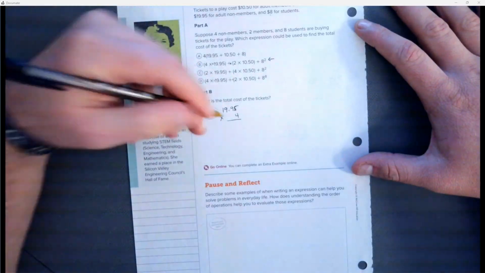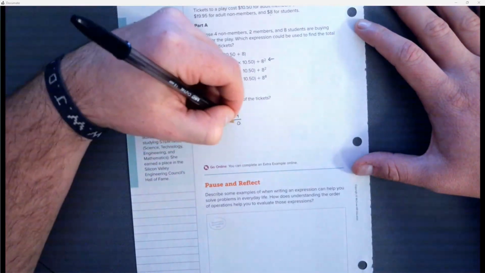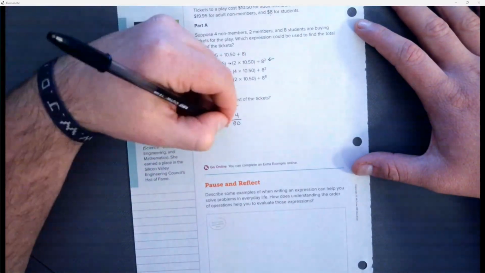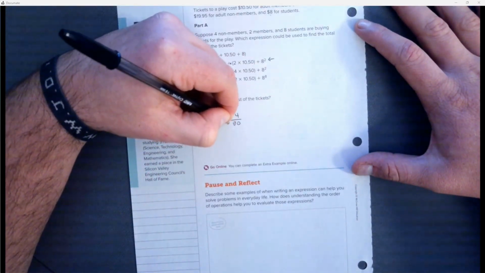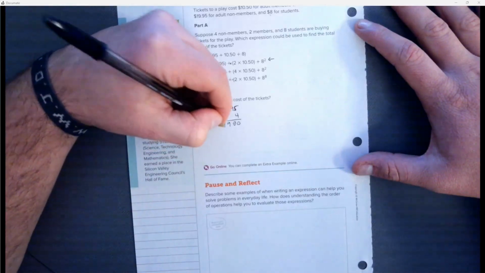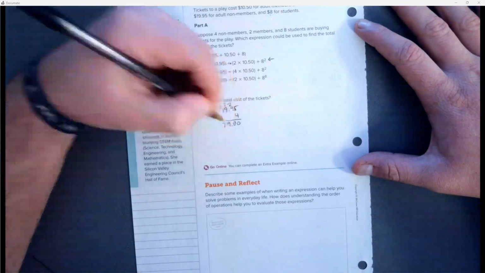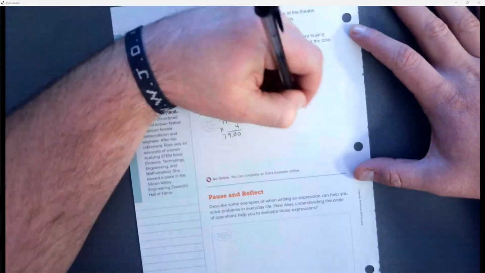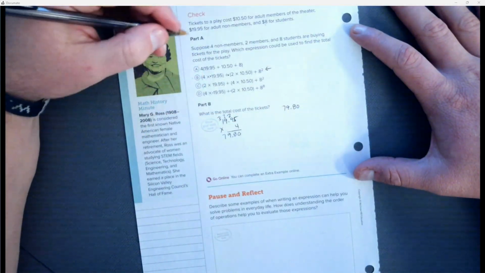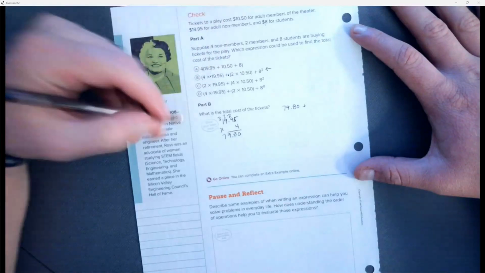4 times 5 is 20. 4 times 9 is 36, plus 2 is 38. 4 times 9 is 36, plus 3 is 39. 4 times 1 is 4, plus 3 is 7. We have 2 decimal places in our equation, so we're going to need 2 decimal places in our answer. So 79.80 was the cost of the non-members, plus 2 times 10.50.